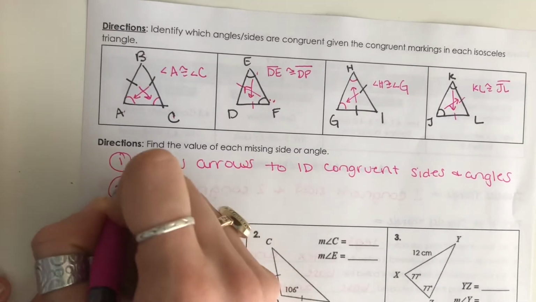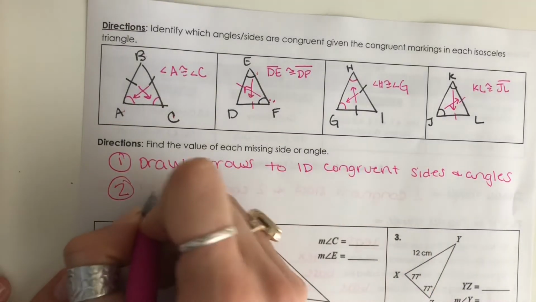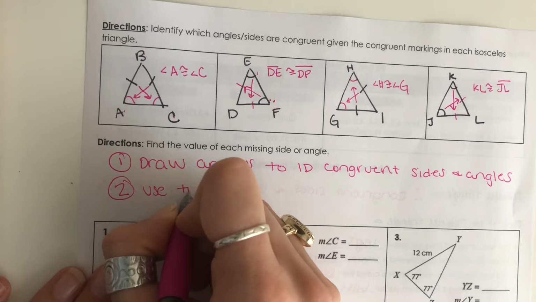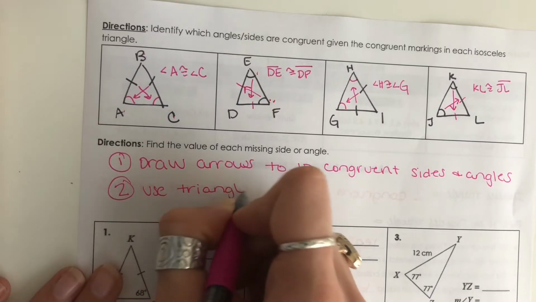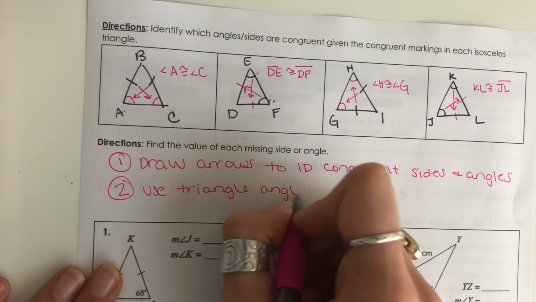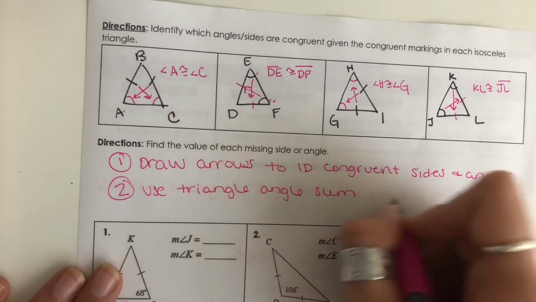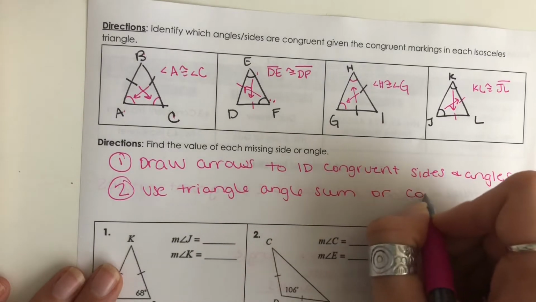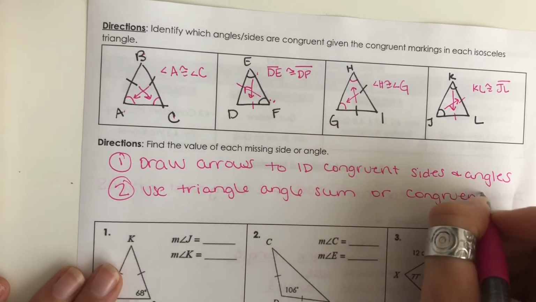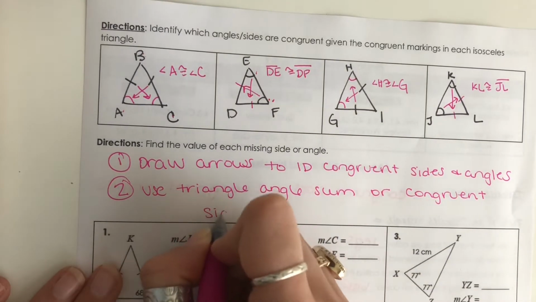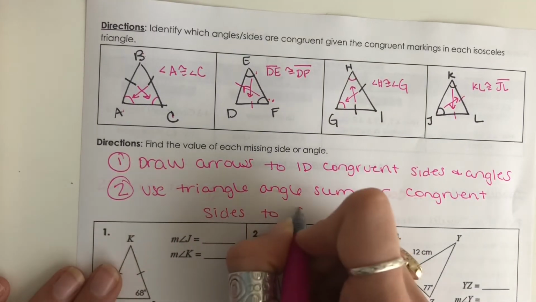And then your second step is to use triangle angle sum or congruent sides to solve.